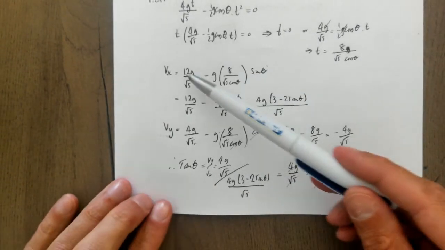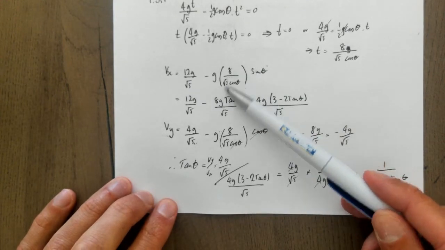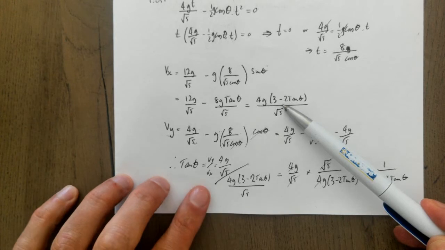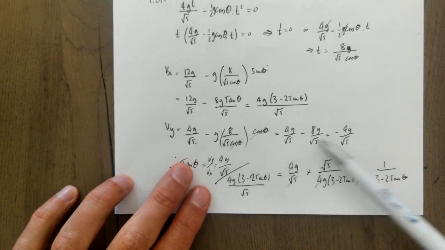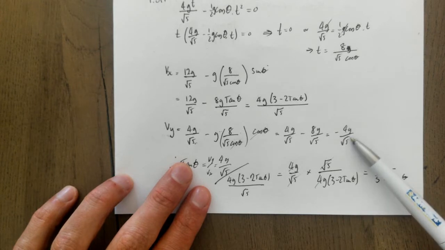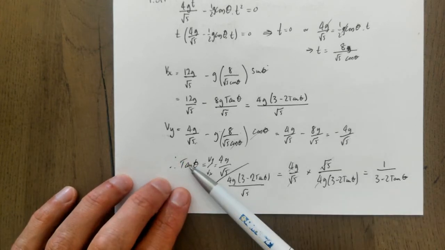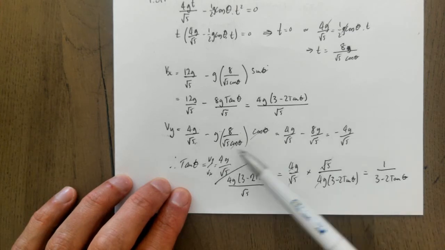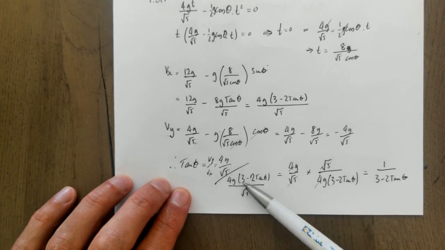So Vx, just subbing the time, this is what I get. Vy, subbing in the time, I end up with minus, which we would expect as it is going downwards, minus 4g over root 5. So tan theta is equal to the negative of Vy over Vx, so it cancels out the minus. So 4g over root 5, and then this.